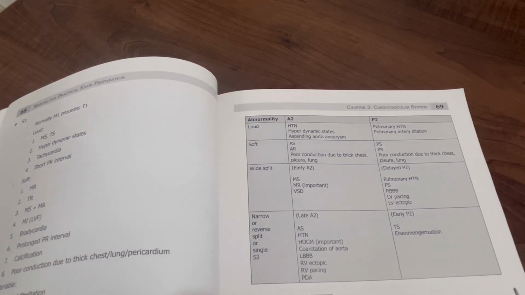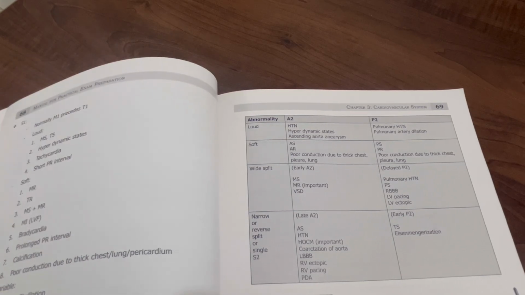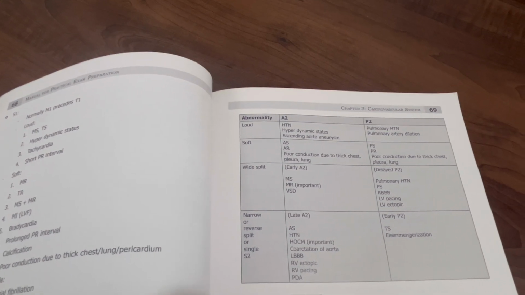Narrow or reverse split or single S2 with late A2 is seen in AS, hypertension, HOCM, coarctation of aorta, LBBB, RV ectopic, RV pacing, PDA. And narrow or reverse split or single S2 because of an early P2 will be seen in case of TS or Eisenmenger phenomenon.